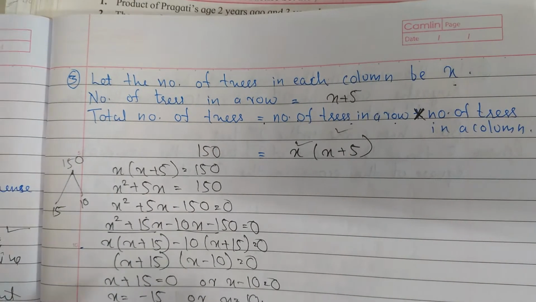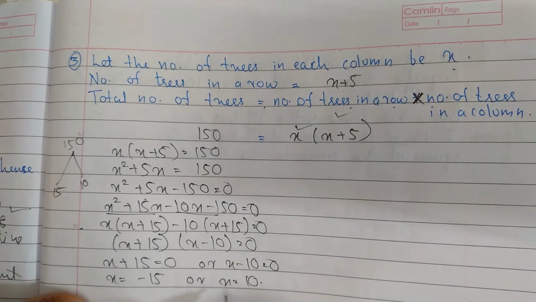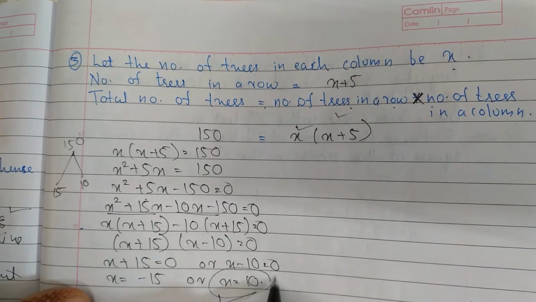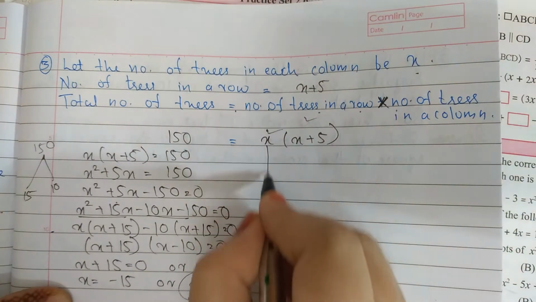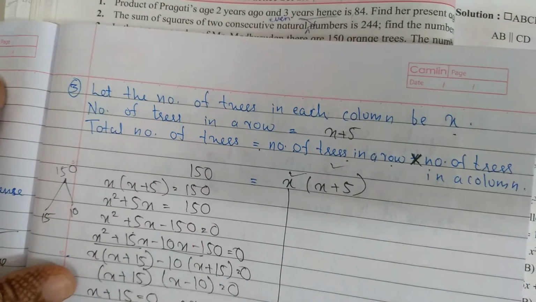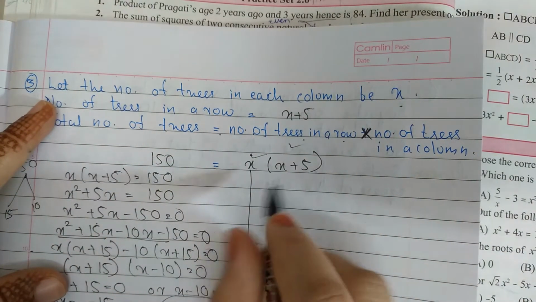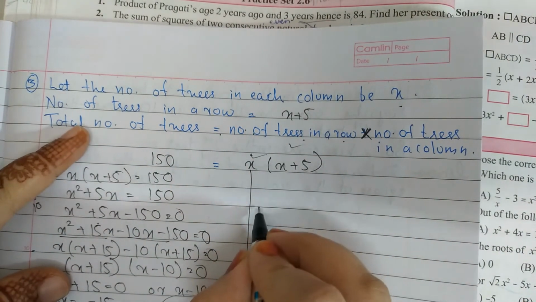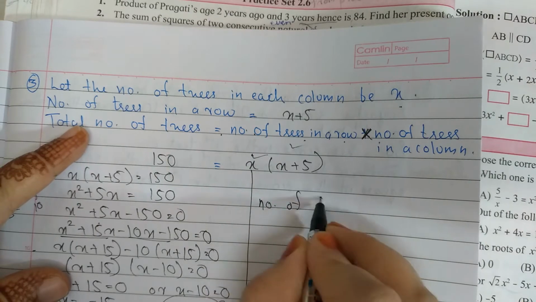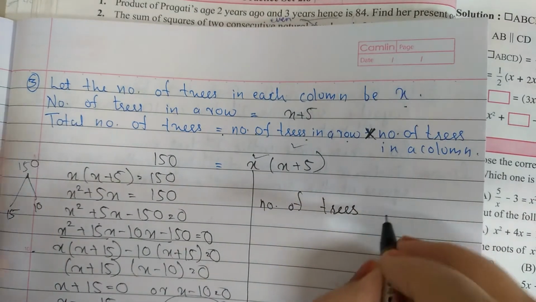Now a quantity cannot be a negative number, so we will take x is equal to 10. Now we have to find the number of trees in a column and a row. Students, you will write the answer in a sentence.